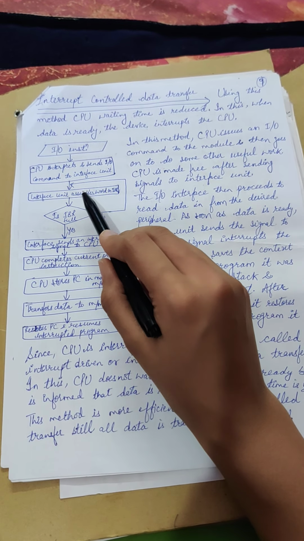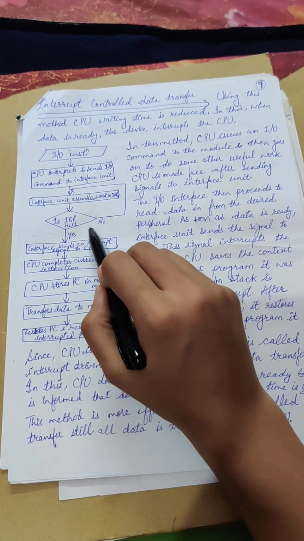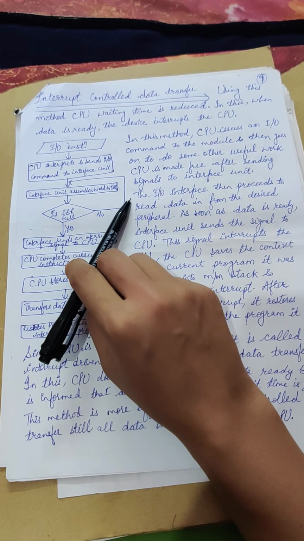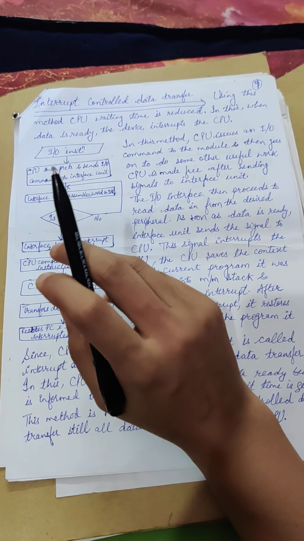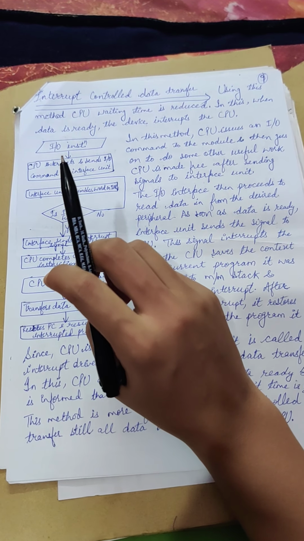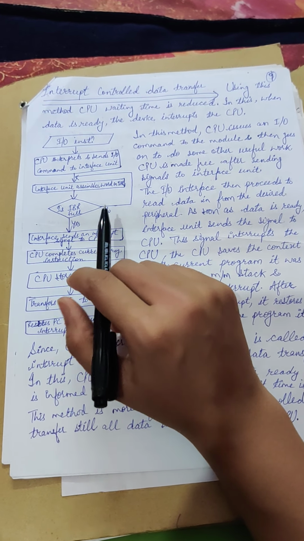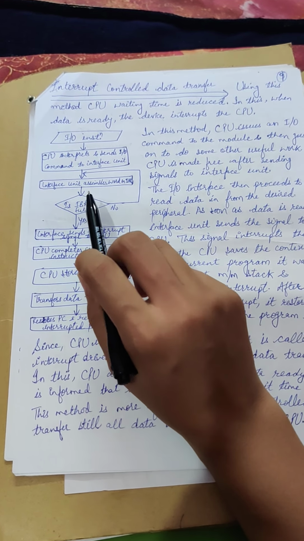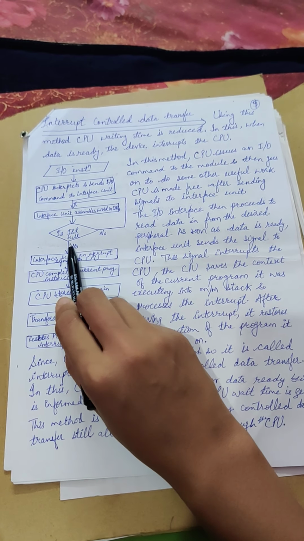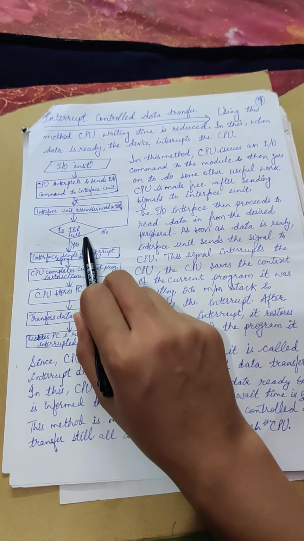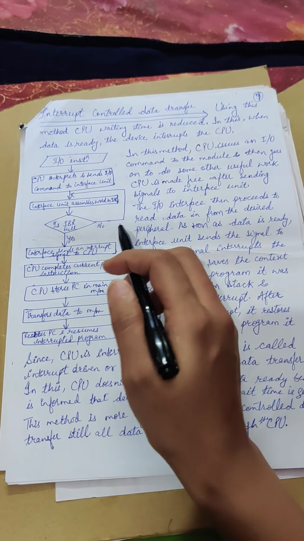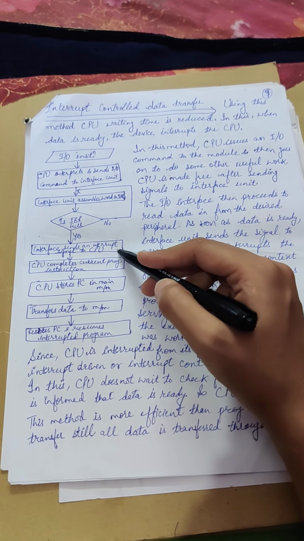After the data is ready, the interface unit will interrupt the CPU, and then the CPU saves its own program contents into the memory or stack and then services this interrupt, this I/O device. After servicing this interrupt, the CPU will restore its address or data from the memory and then continue its execution.